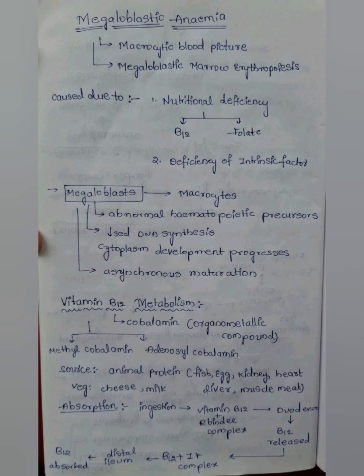Absorption. How does the absorption take place? After ingestion, vitamin B12 gets combined with the R binder complex. In the duodenum, B12 is released and gets combined with the intrinsic factor, and in the distal ileum, B12 is absorbed. This is how B12 absorption takes place.